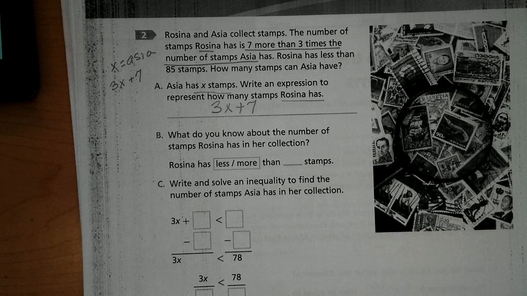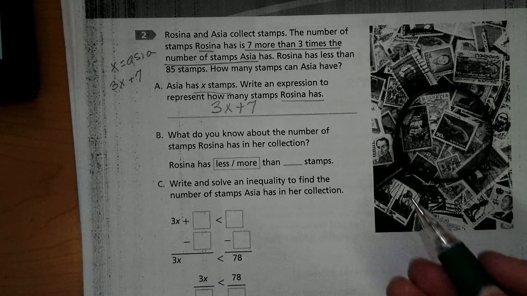So it says, what do you know about the number of stamps Rosanna has in her collection? So Rosanna has more or less stamps than 85.